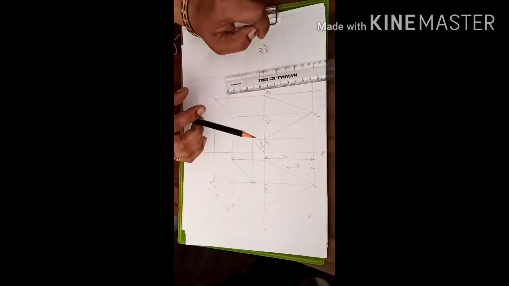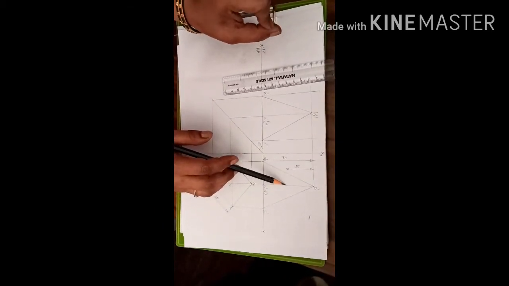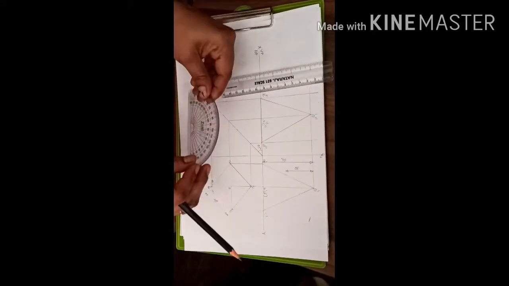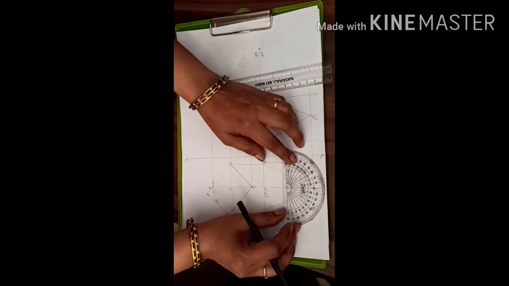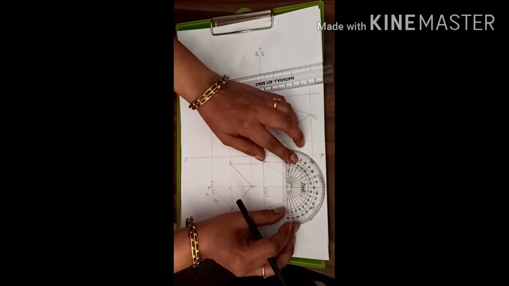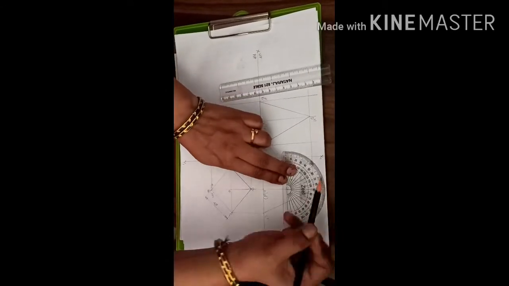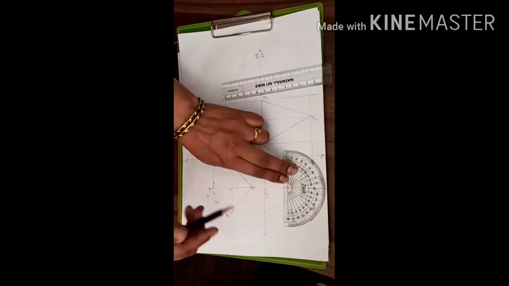Now our section plane has to be drawn from this point of bisection. So we shall draw the section plane which is inclined at 45 degrees to HP. So now I place my protractor here. And measure the inclination of 45 degrees. So measure 45 degrees. Right.